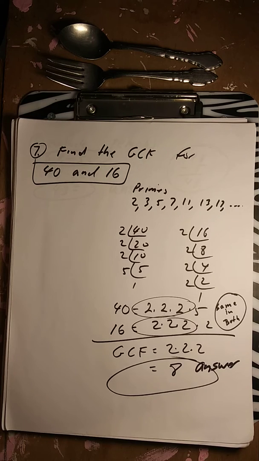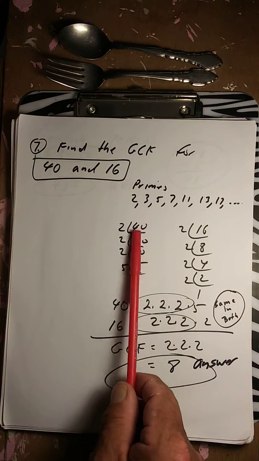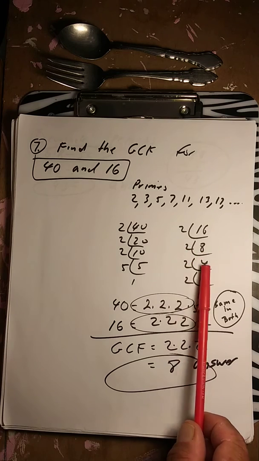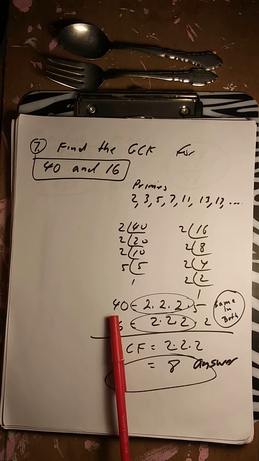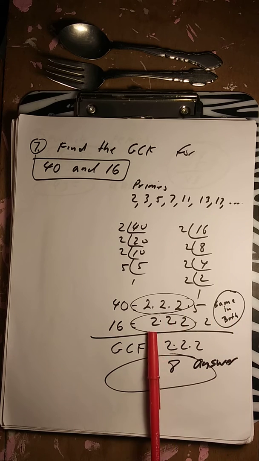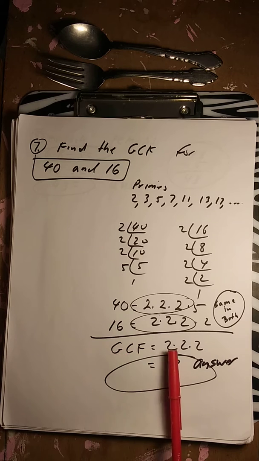Find the GCF, greatest common factor, for 40 and 16. Again, prime numbers. 2 divides it, 2 divides it, 2 divides it, 5 divides it, and then 2 divides it, 2 divides it, 2 divides it. So we got 40 is 2, 2, 2, 5. 16 is 2, 2, 2, 2. Same in both. We have 2, 2, 2. So the greatest common factor is 2, 2, 2, which is going to be 8.